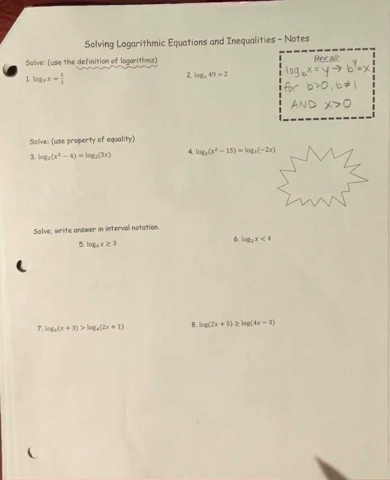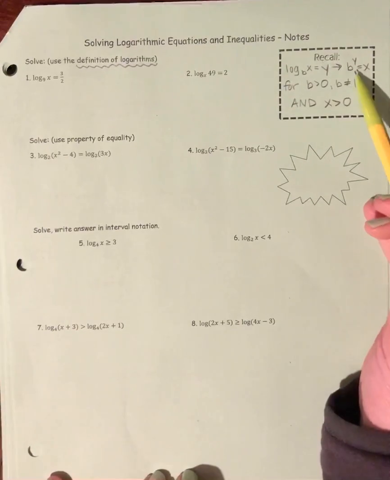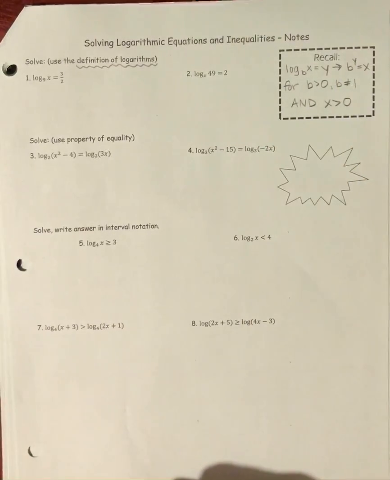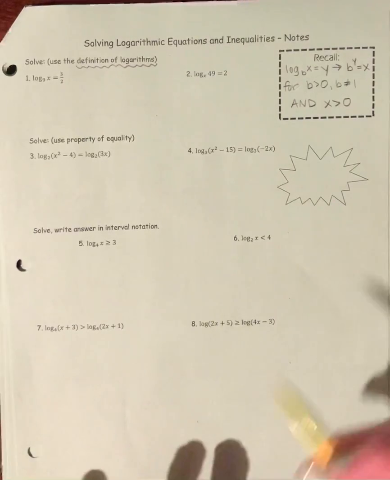So x has to be greater than 0. Because remember, if you take a positive number and you raise it to any power, it has to be positive. It might be really small. If you raise it to negative 100, you're going to have a really small number, but it's never going to be a negative number.